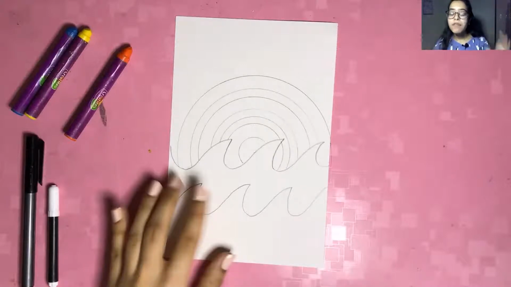Make sure that you have at least 7 circles. It's fine if you have more than those. But anybody who's using a smaller size of sheet, it's totally fine if you have fewer circles. But make sure that you have at least some amount of concentric circles, so that you can draw patterns in between.